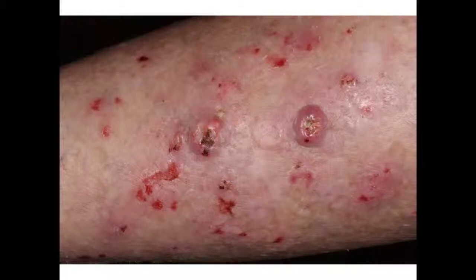Anyone else want to throw in something? Crateriform. And then it looks like you're getting another little one here, and maybe another little one there, and everywhere the patient is scratching, you're going to get more of these. So what do you think they are? If she's a 90-year-old woman?